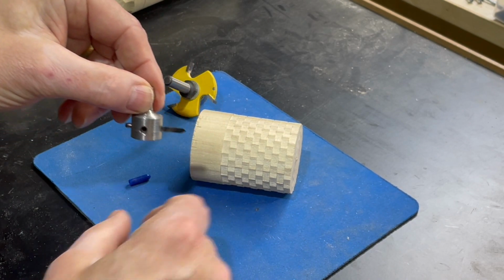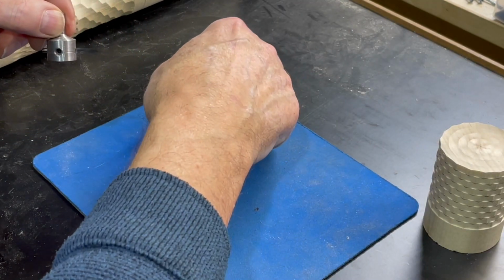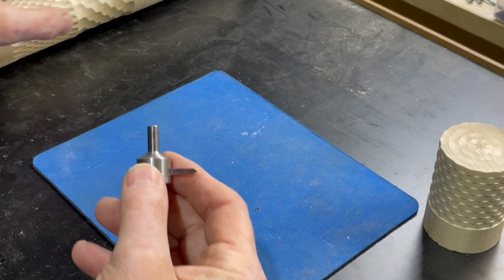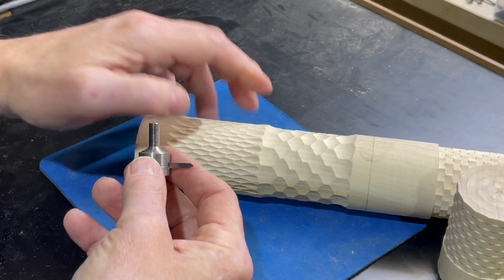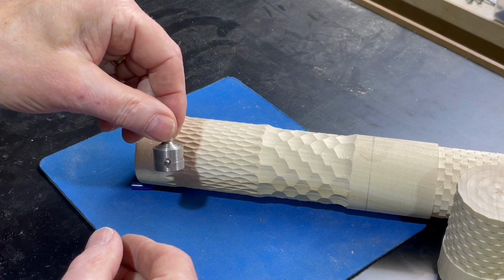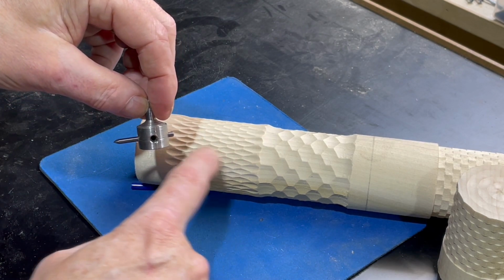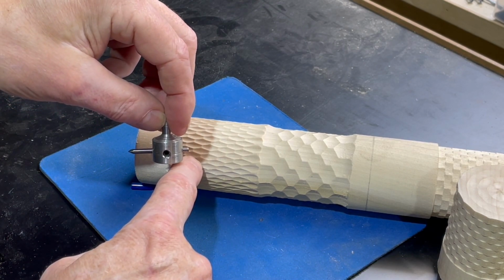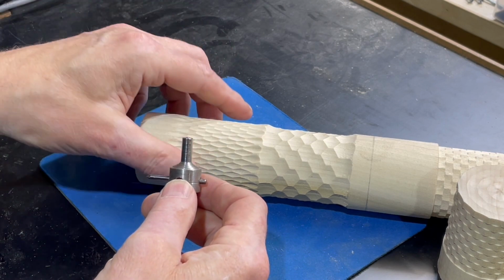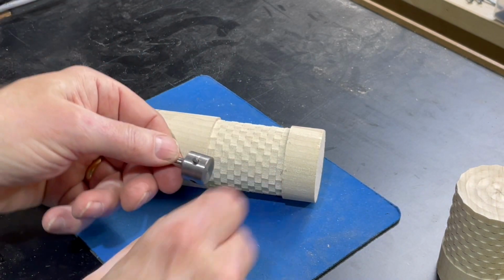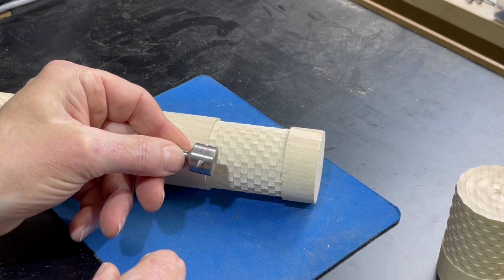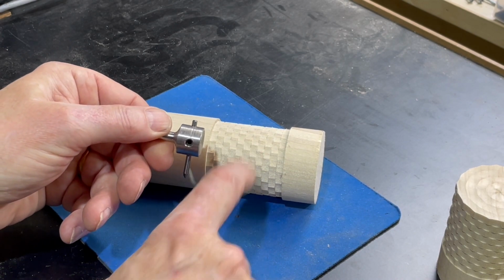If the cutter is oriented horizontally and moving past the work, you'll get a pattern like that. If the cutter is oriented vertically and moving past the work, you get a pattern like that.